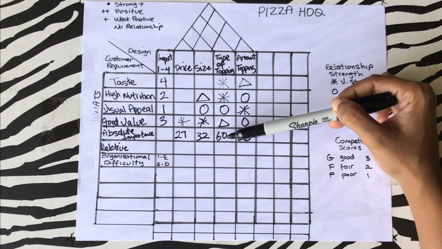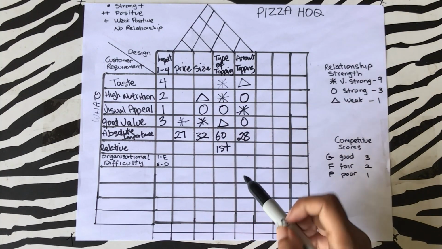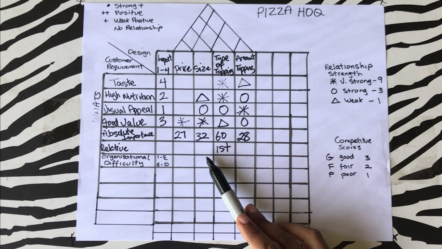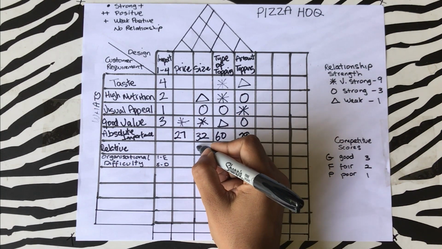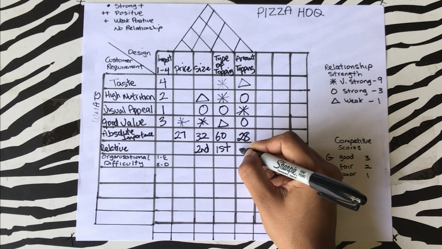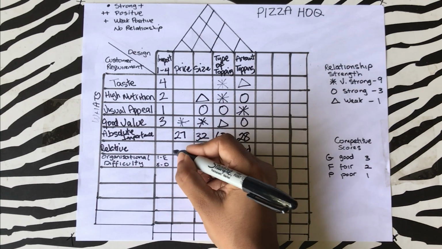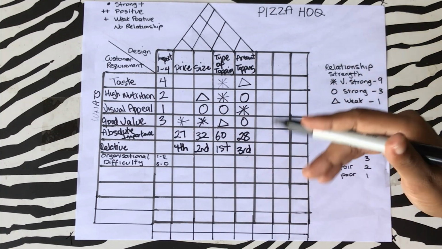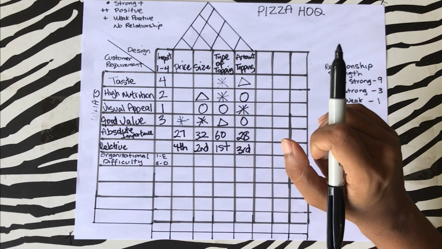So 60 is the highest number, so this came first. So the type of topping is of extreme importance when designing your pizza. The second important thing would be 32. That's the second highest number, and that also relates to size. So this came second. Right, so amount of topping came third. And the fourth criteria here is price. So when you're designing the pizza, the concentration on the type of topping and the size is more important than figuring out amount and price based on this matrix.